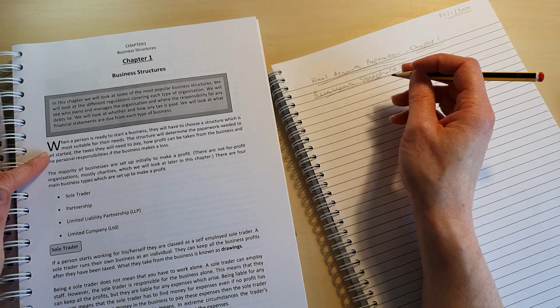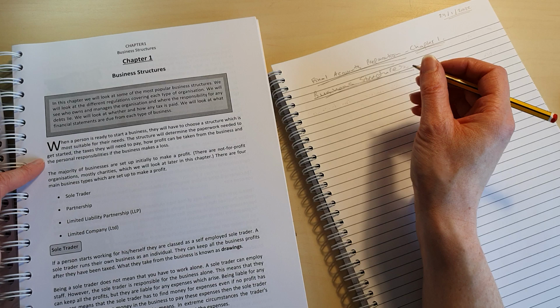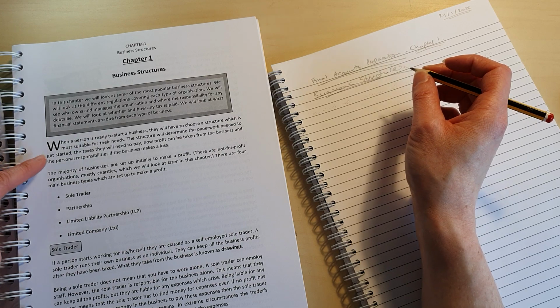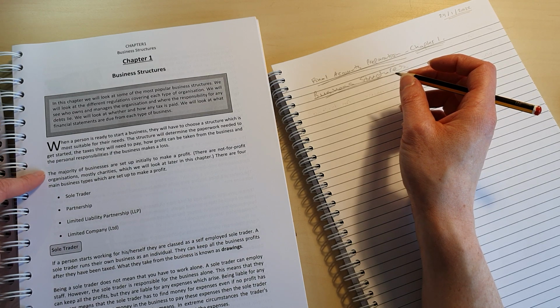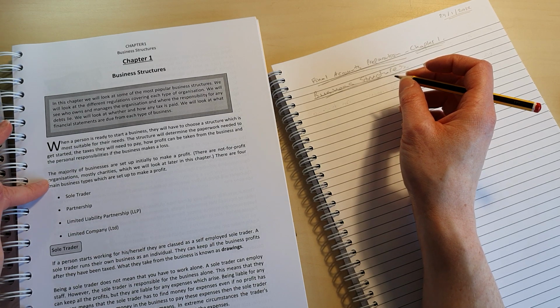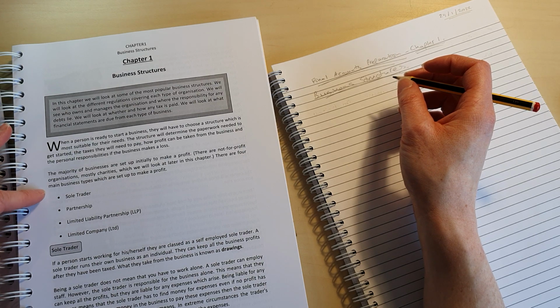When a person tries to start a business, they will have to choose a structure which is most suitable for their needs. The structure will determine the paperwork needed to get started, the taxes they will need to pay, how profit can be taken from the business, and the personal responsibilities if the business makes a loss. The majority of businesses are set up initially to make a profit. There are not-for-profit organisations, mostly charities, which we'll look at later in this chapter.